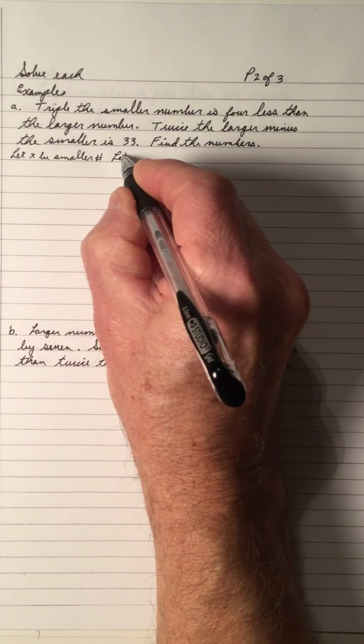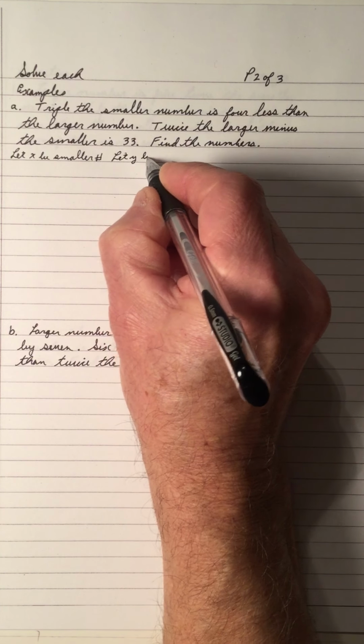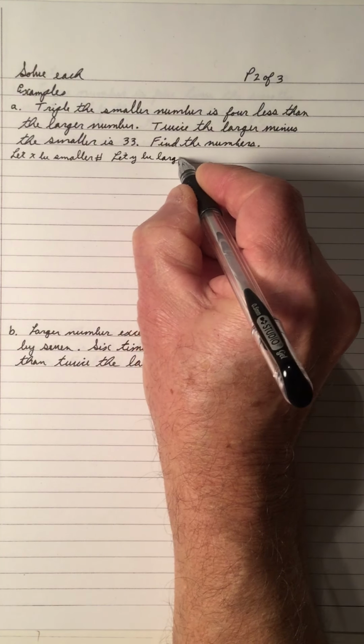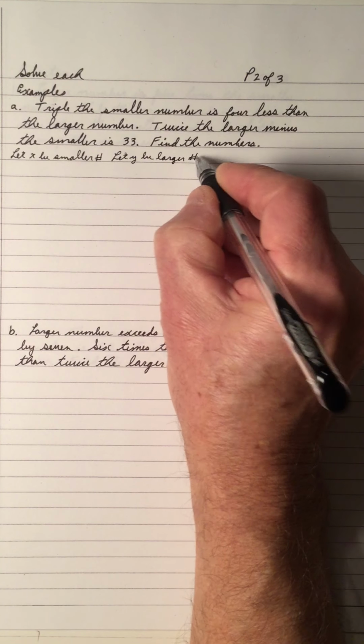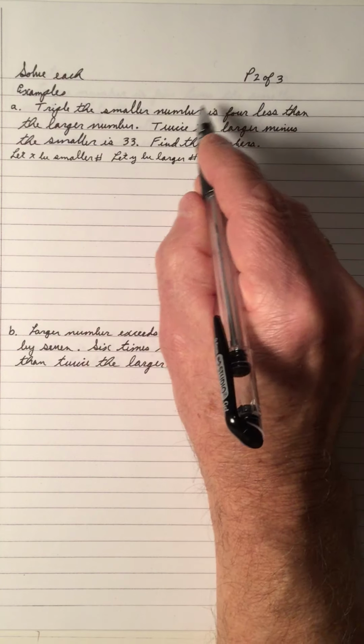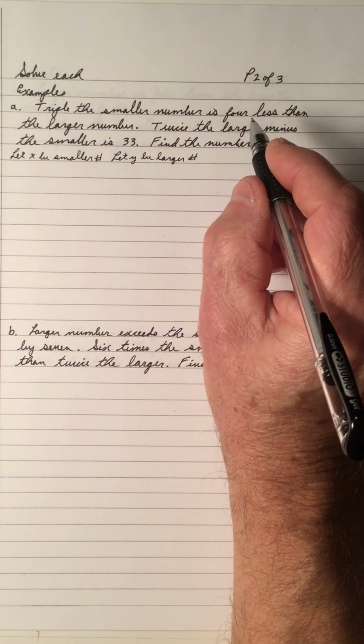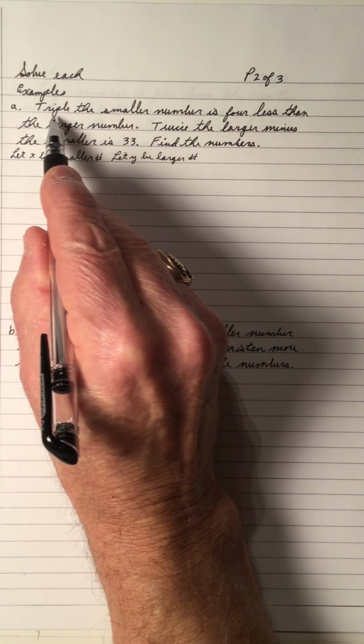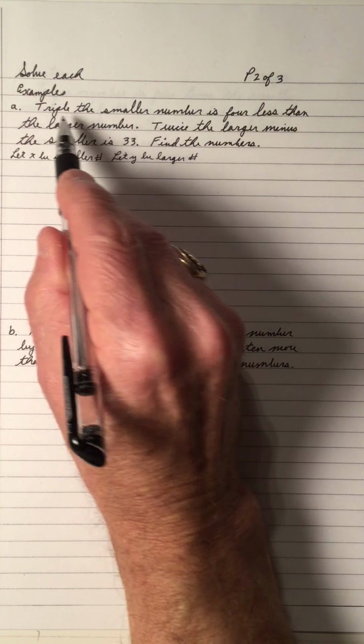And we'll let y be the larger number. I have to let x and y be one of them, so I have smaller first, so I did x, and the larger is y. Now, based on that, each sentence here gives me an equation.